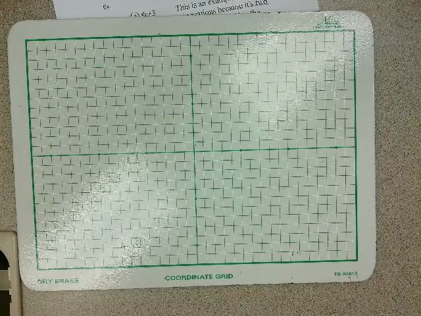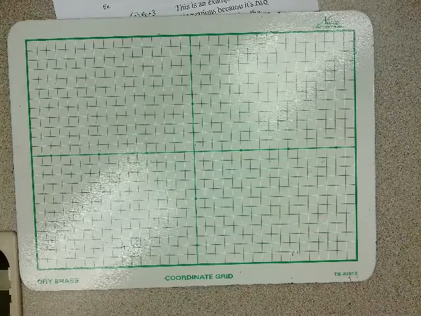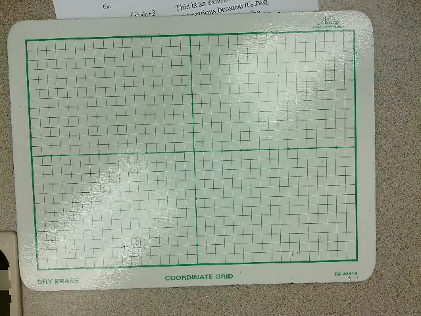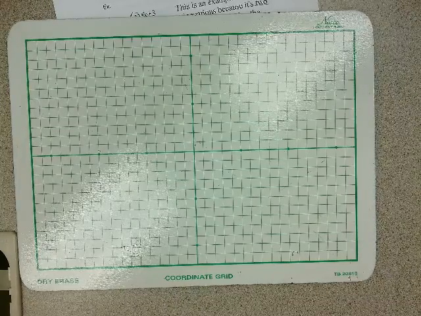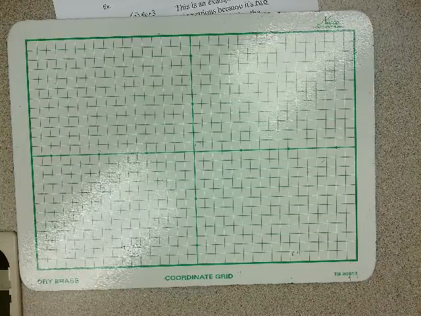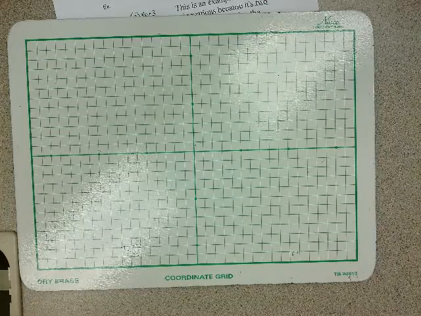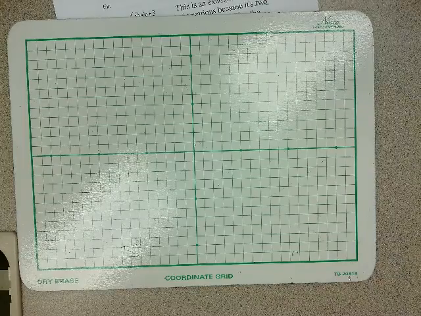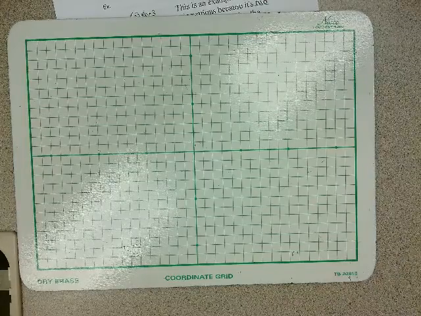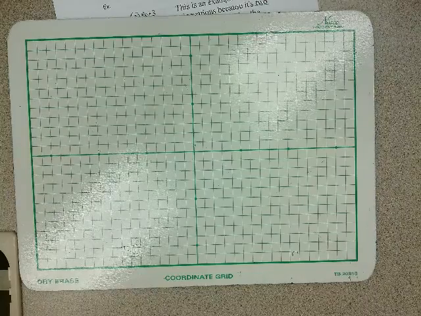Alright, so y equals 1/3 x plus 5. Y equals negative 5/6 x minus 2. So graph the two lines. Then circle the solution. What would the solution be? Where they intersect.